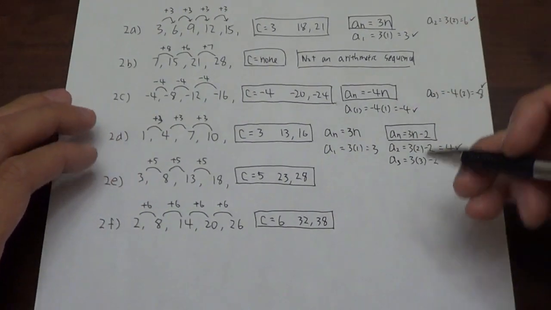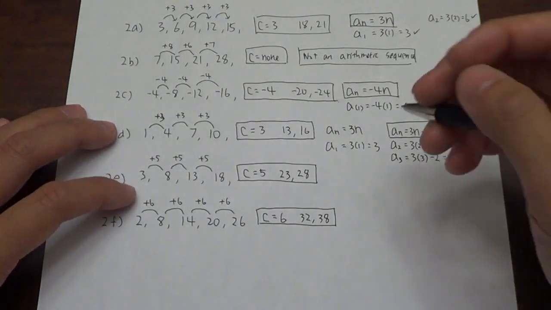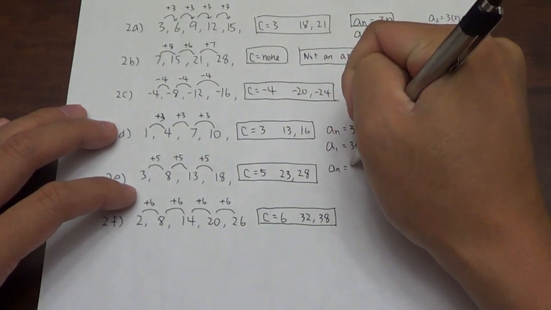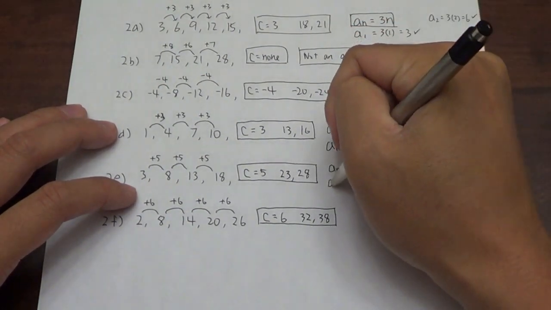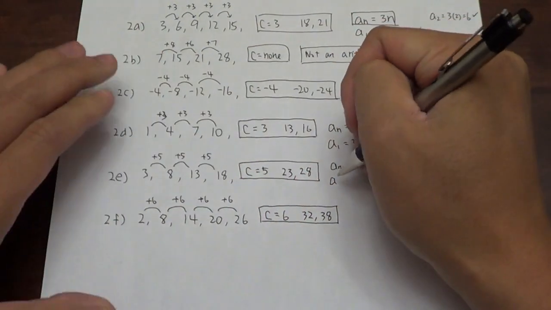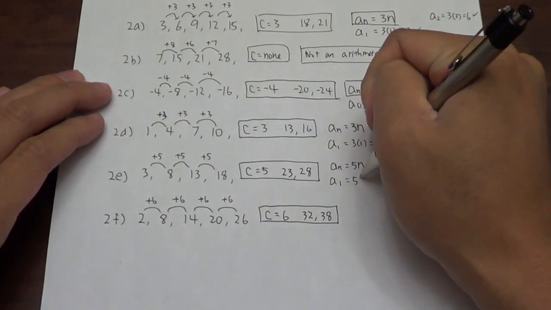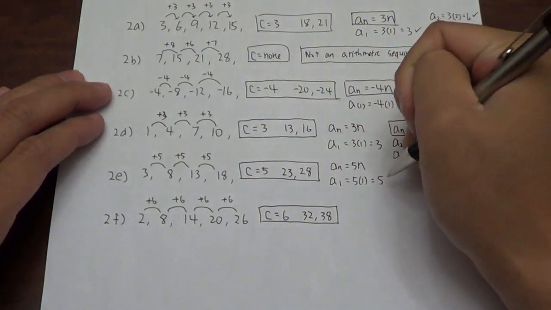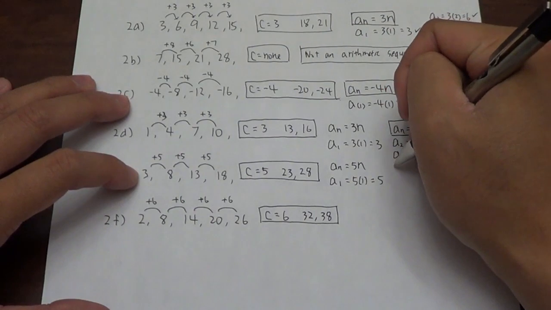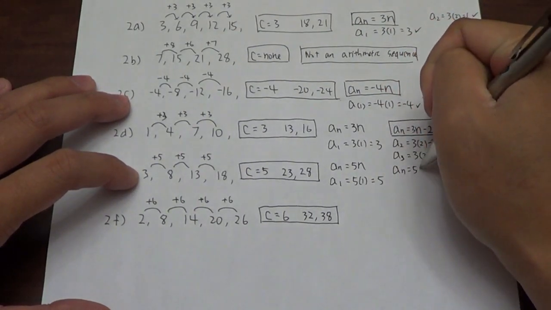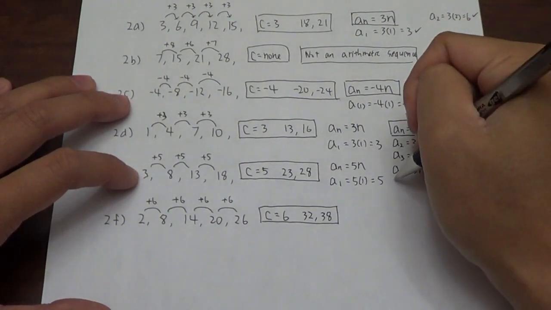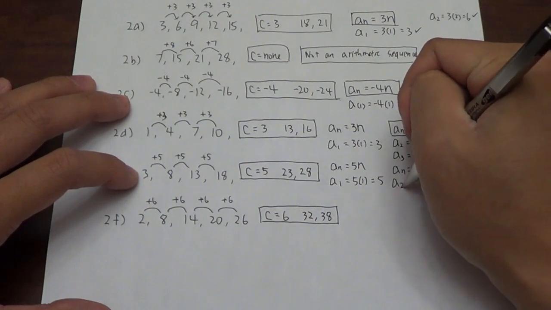All right, so if we move on to the next one, our constant rate of change is positive 5. So we start out with the equation 5 times n. Plug in the first term, we get 5. Well, the first term is supposed to be 3, so to get 3 from 5, we need to subtract 2. So this is our new equation.